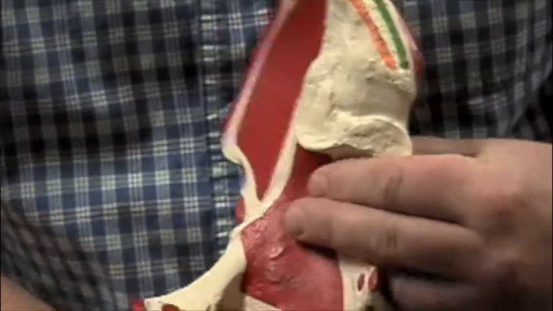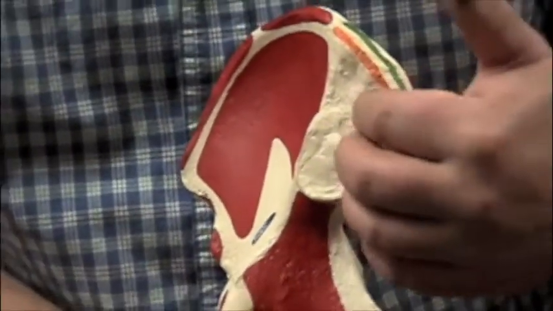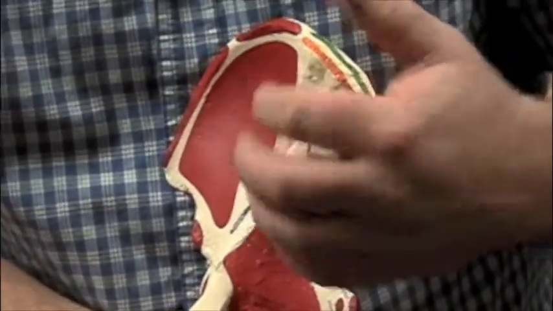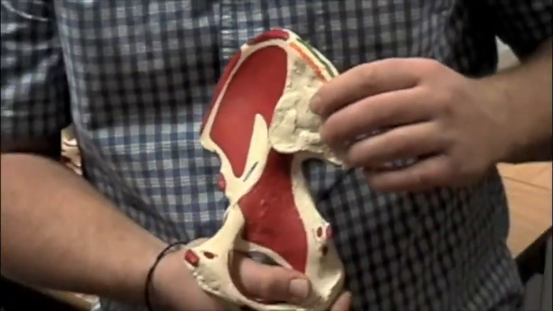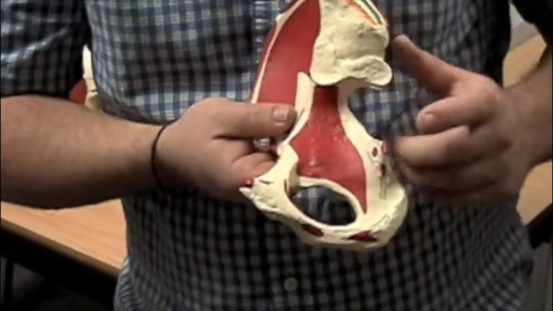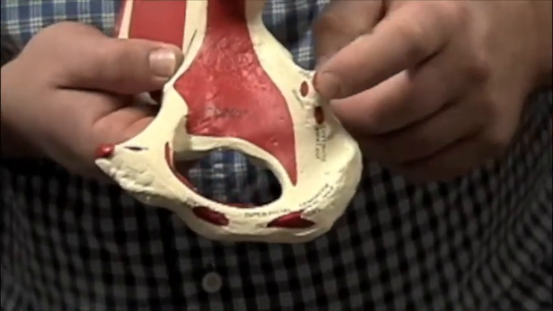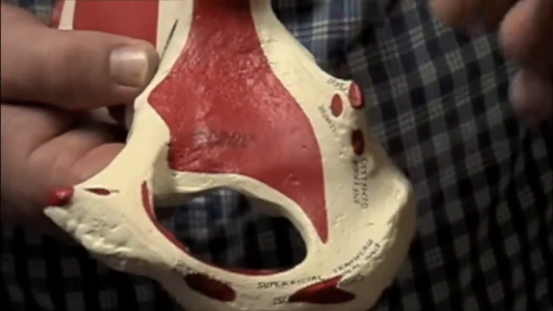The sacrum naturally would articulate right here between the other side, so we can see this roughened surface where the sacrum would rest, and actually the other side of the innominate bone would be over here. This would then form the sacroiliac joint. A couple other bony landmarks are the ischial spine, which is a key landmark for some of the pelvic floor muscles, or where they originate.